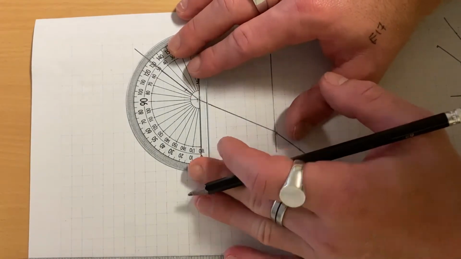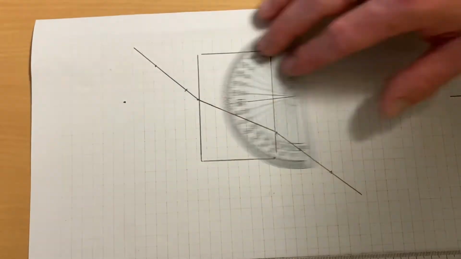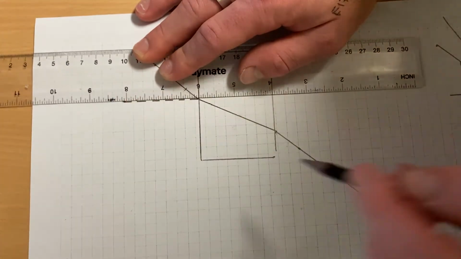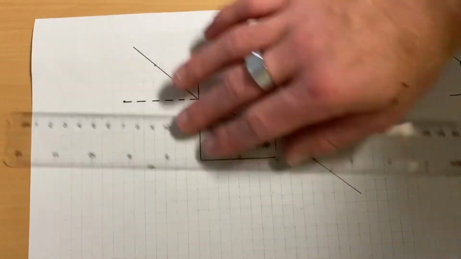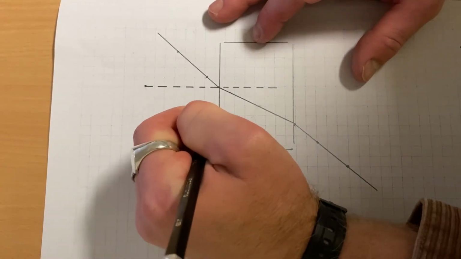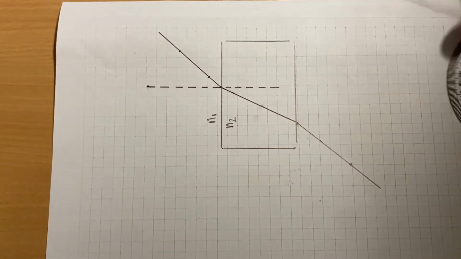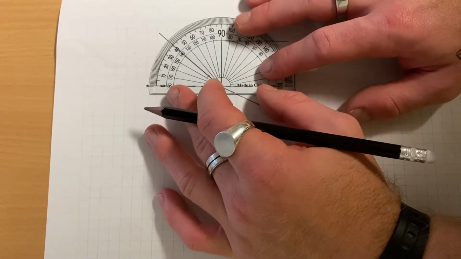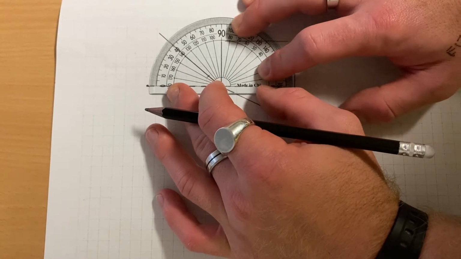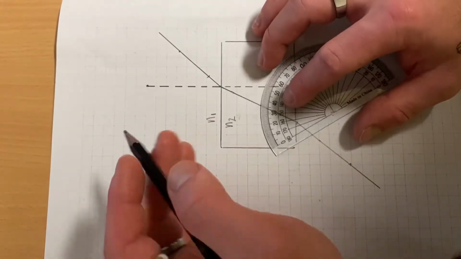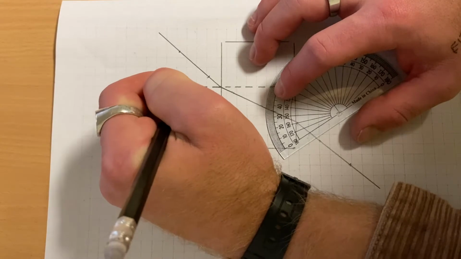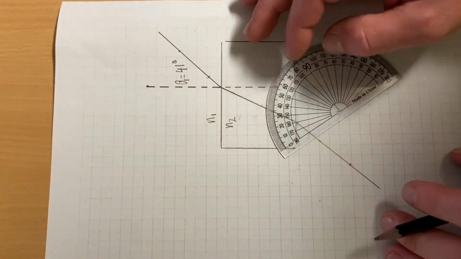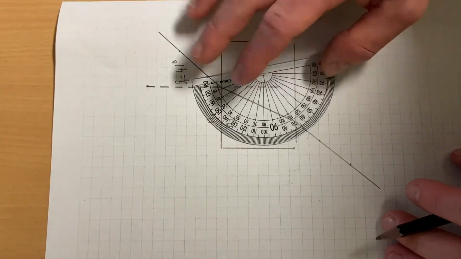Once again, you'll be measuring your angle to the normal, so it's important that we make sure that normal is 90 degrees to the surface. Here we have N1, which represents air, and N2, which represents our prism. Measure the angle to the normal and record your angle. As this is N1, we'll be representing this using θ1. We have an angle of 41 degrees.